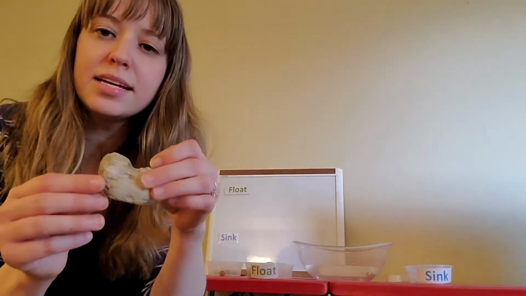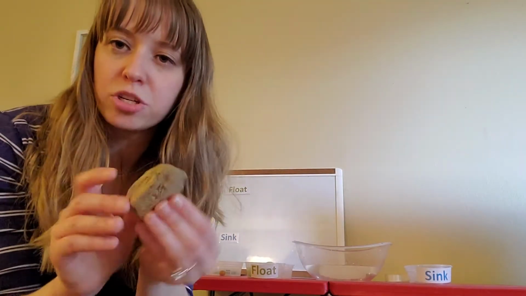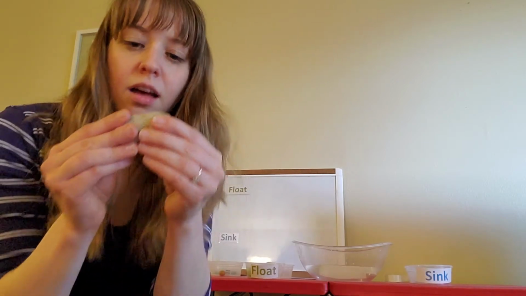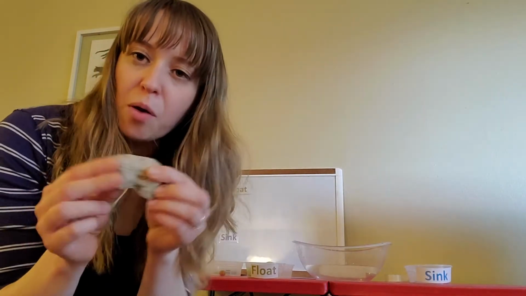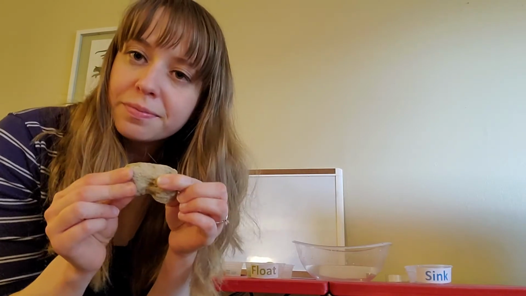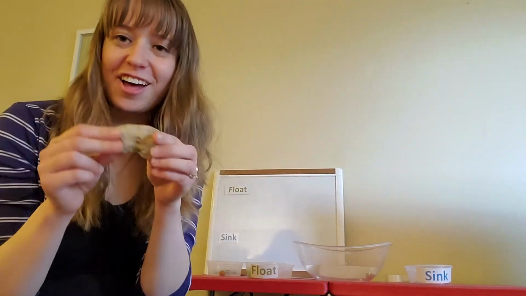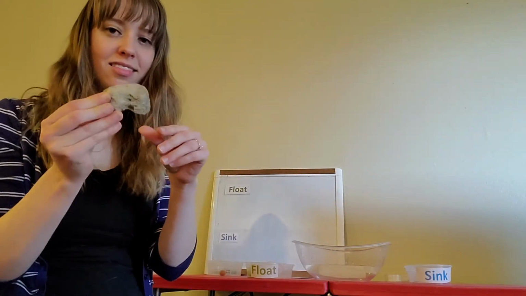Next up is this rock. This is a special rock called a pumice stone. Have you made your hypothesis about what this rock will do? If not, go ahead and make one. All right, let's test the pumice stone.